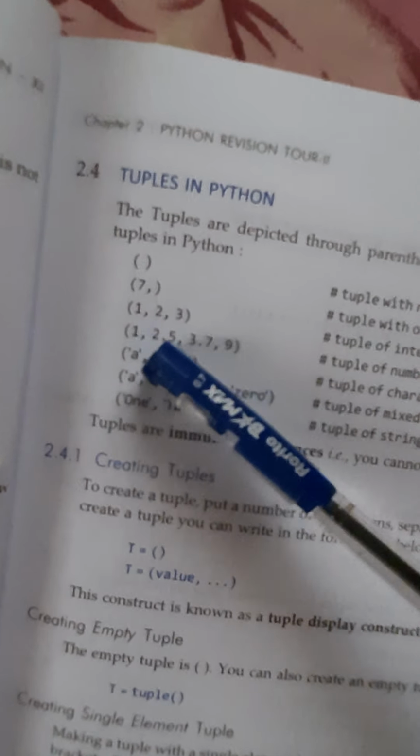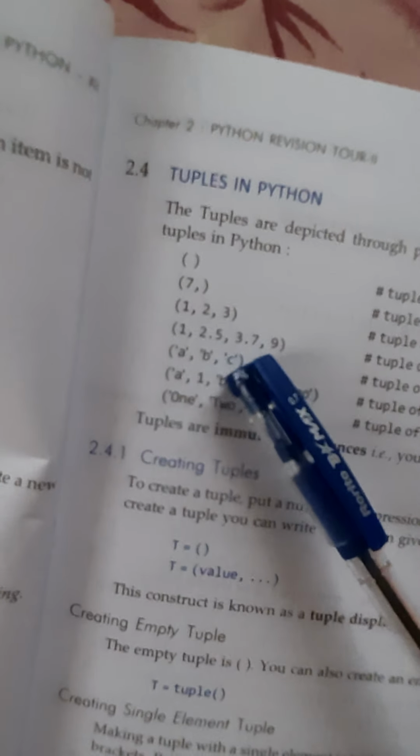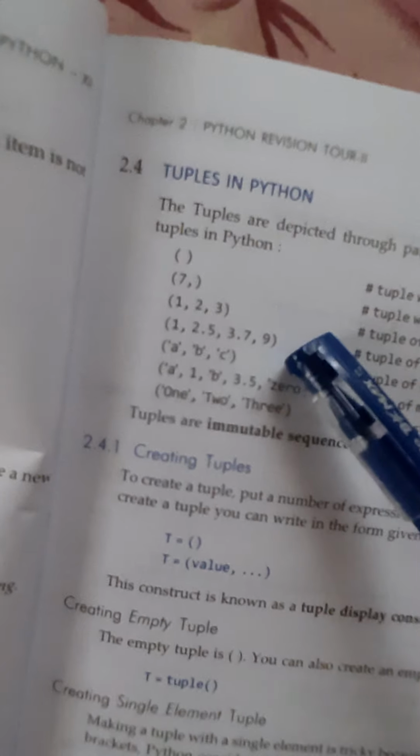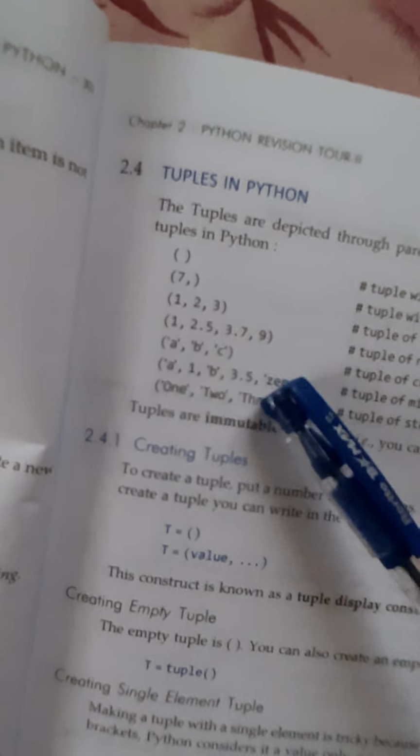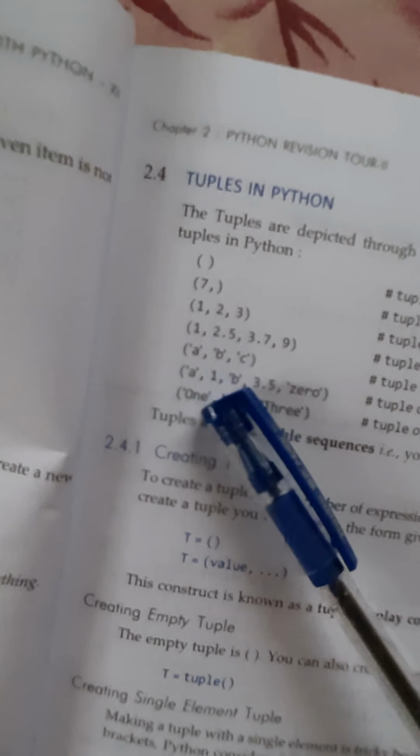It includes floating point numbers as well, like 1, 1, 2.5, 3.7, then ABC, a tuple of characters. Then this is a tuple with mixed value types, that means all the data types are there in this particular tuple: A, comma, 1 and B, 3.50. And next one is 1, 2, 3, a tuple of strings.